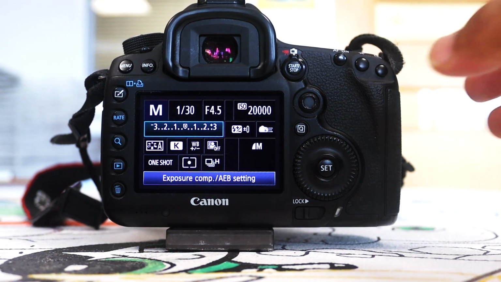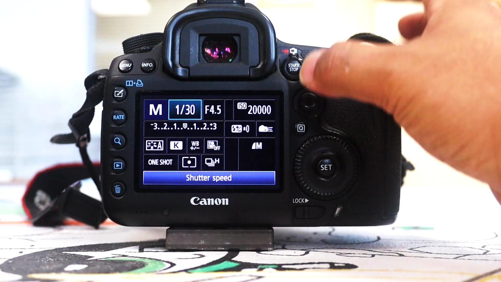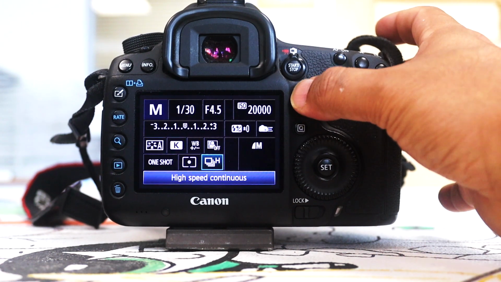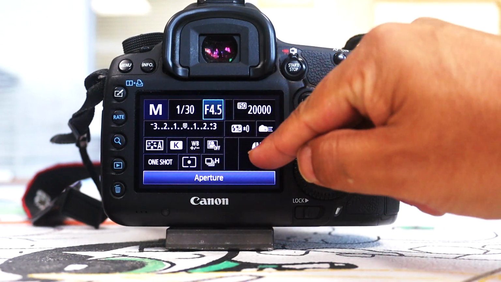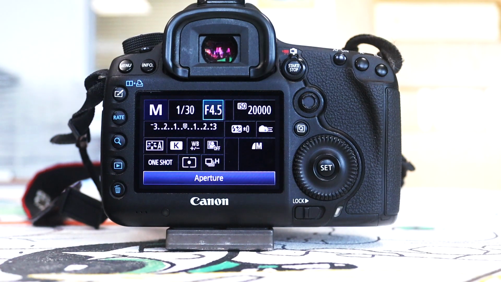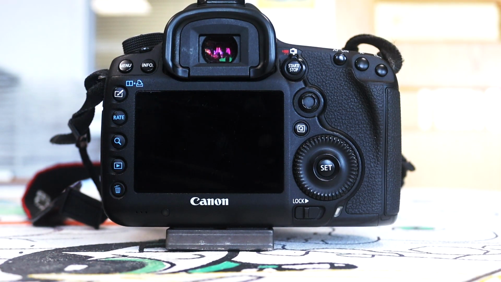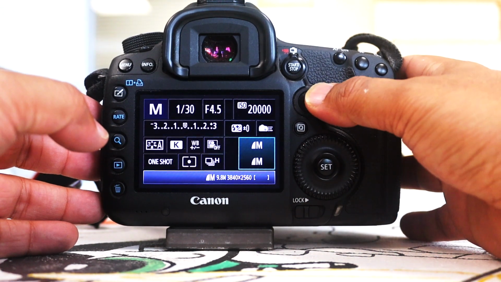So the first thing I'm going to show you is, at the moment it's in manual mode, which you will see as a big M. So that's manual mode, which means M for manual. Okay, it's not touch screen. So a lot of the new cameras you can touch screen and change all the settings, a bit like on your phone. This camera, it's a bit old school. You have to go to all the settings like this.